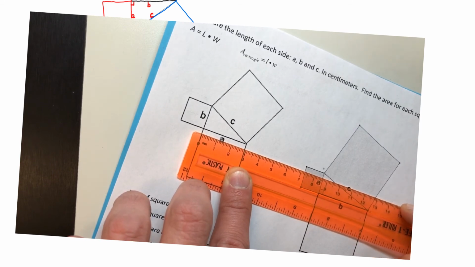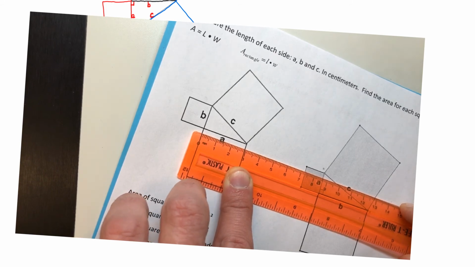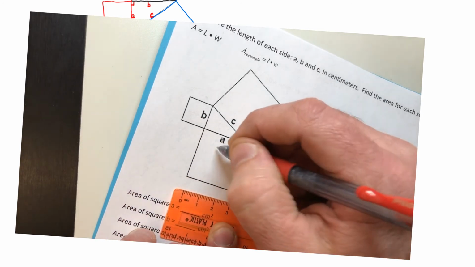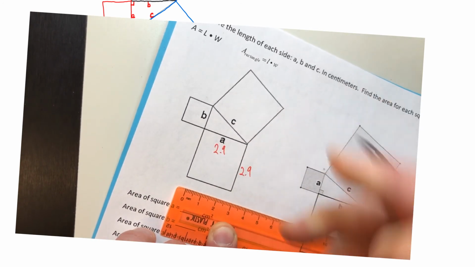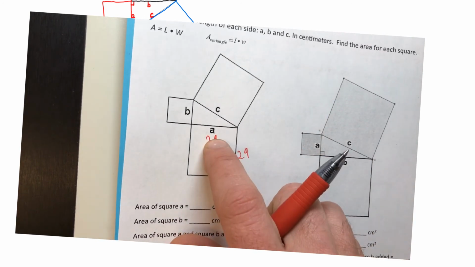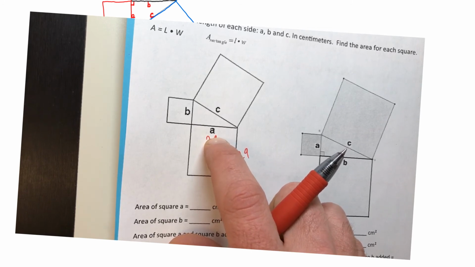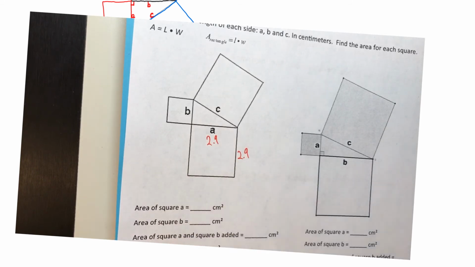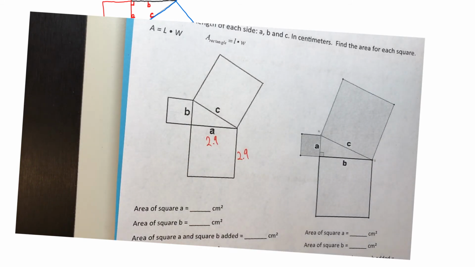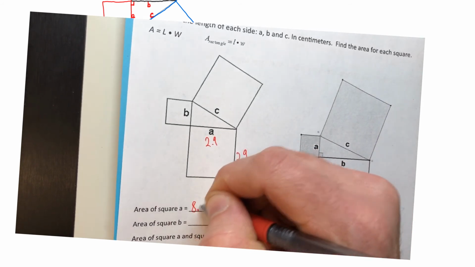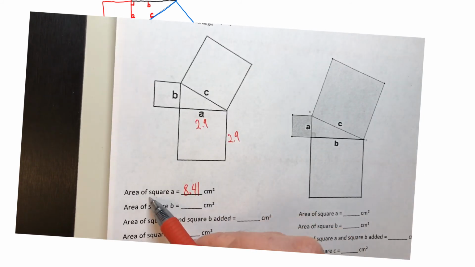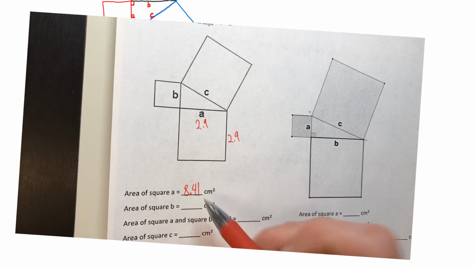What is it? I got 3. It's 2.9. So 3. Okay, so 2.9 by 2.9, right? If it's a square, same length as its width. Now, how do we find the area of a square? Length times width. Yeah, just like we did over there. Like a 3 by 3, you just do 3 times 3 to get 9. Here, it's just going to be 2.9 times 2.9. So plug that in your calculator quick. 2.9 times 2.9. Okay, 8.41. And I'm going to put it right here. That's what this is for. So the area of square A is 8.41.